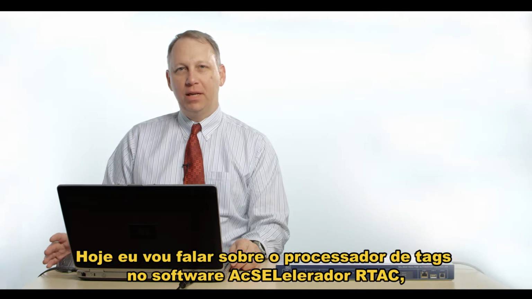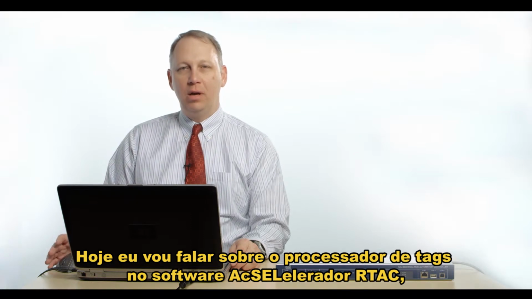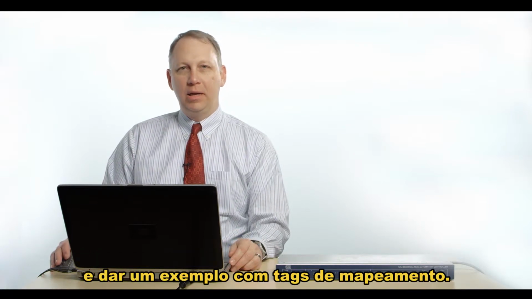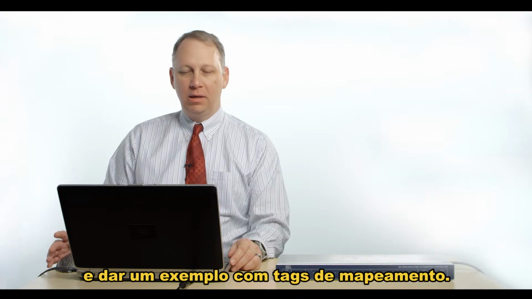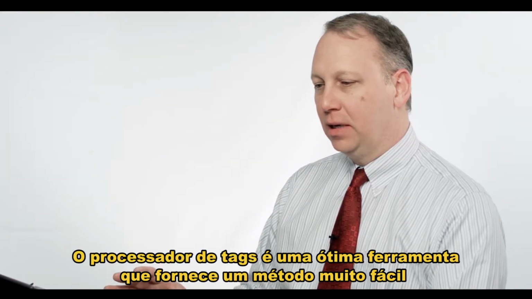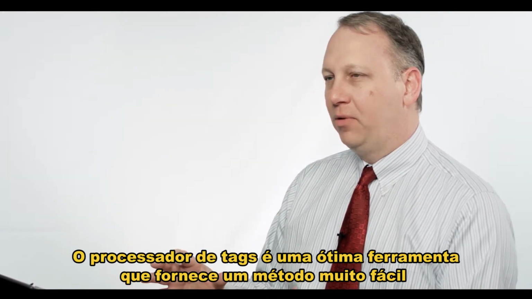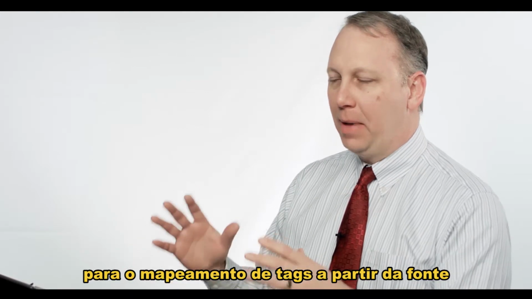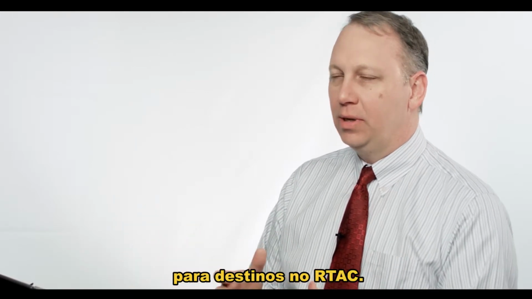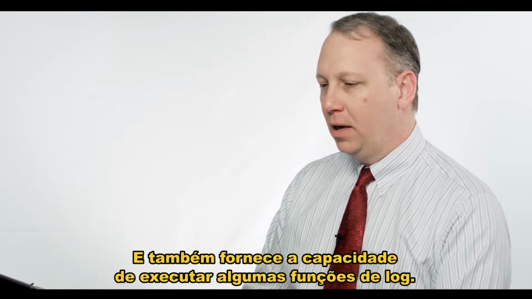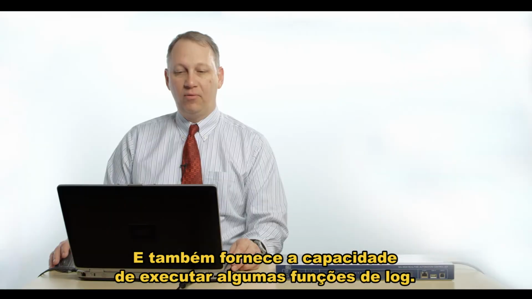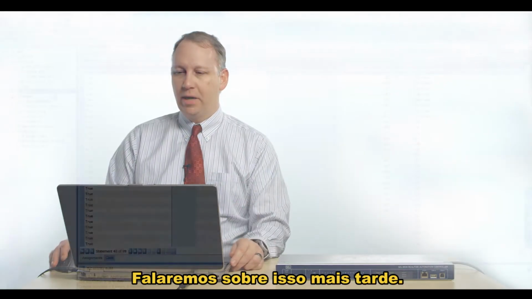Talk about the tag processor in the Accelerator RTAC software, what it's used for, and give you a short example of mapping tags. So the tag processor is a powerful tool that provides a really easy method of mapping tags from sources to destinations in the RTAC, and also provides the ability to perform some logging functions. We'll talk about those later.